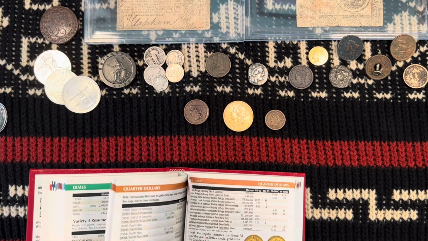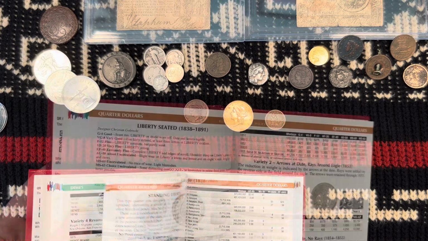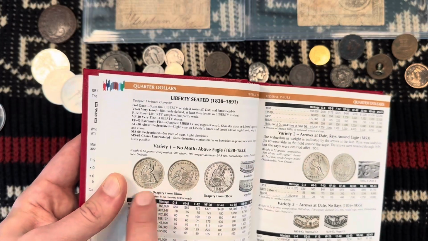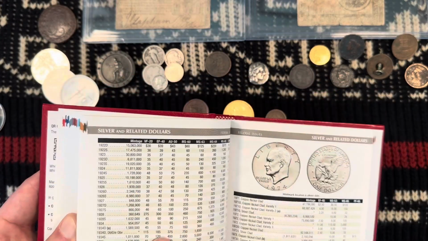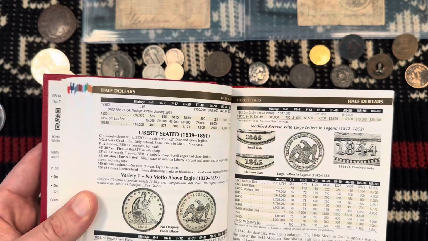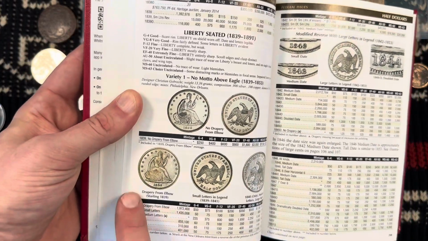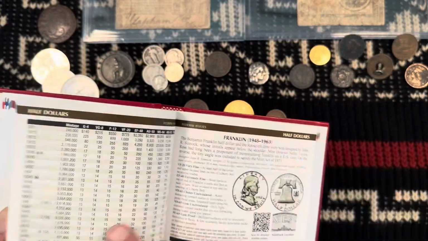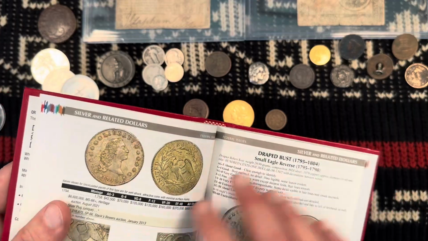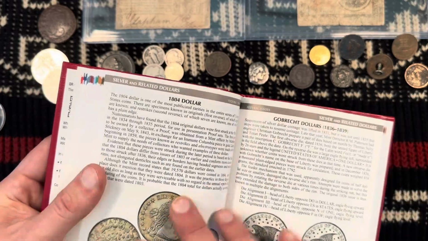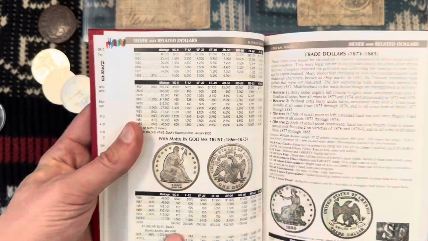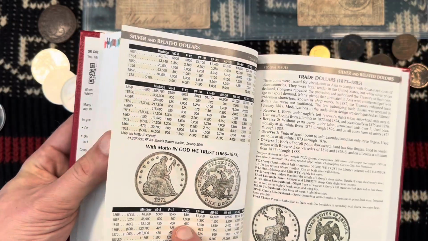We're going to see the same situation. So 1838, again, we have that seated design, which we're also going to see on our half dollars. 1839, seated, and our dollars will be the same. That's going to be like our Type 2.